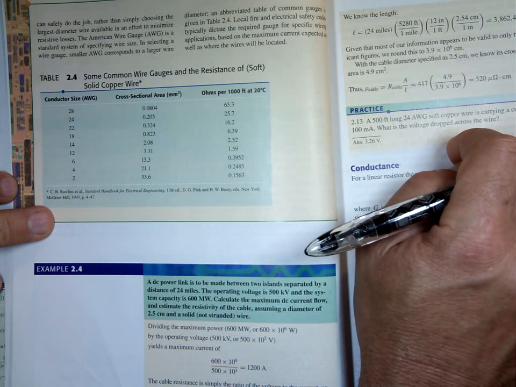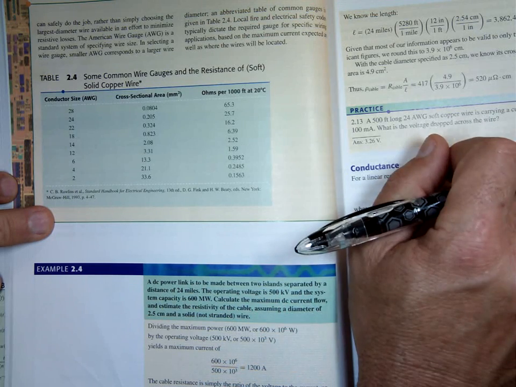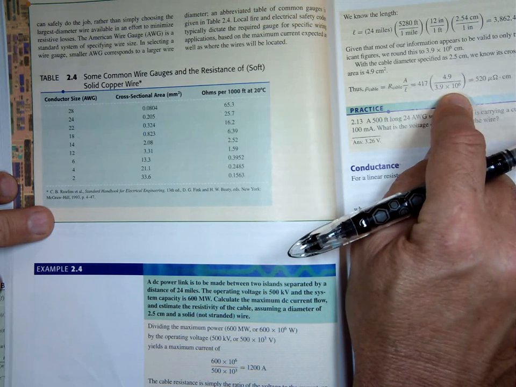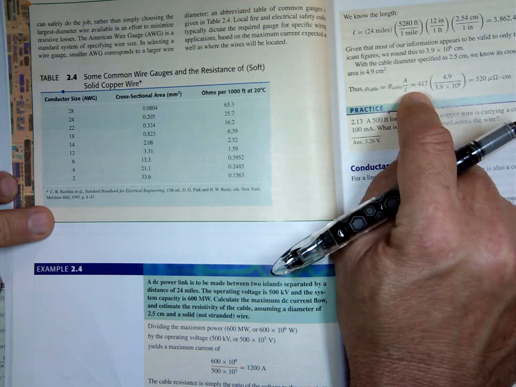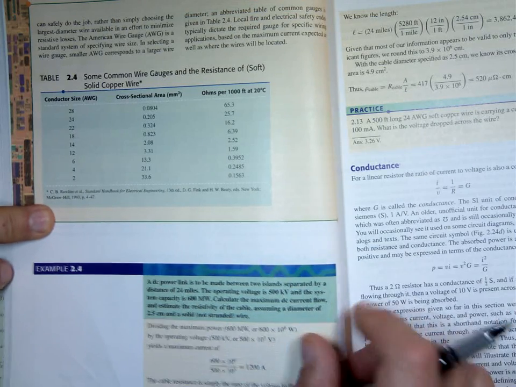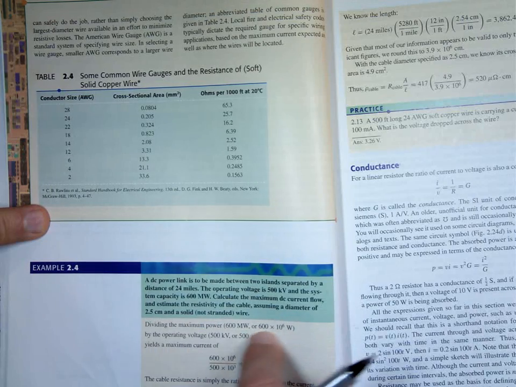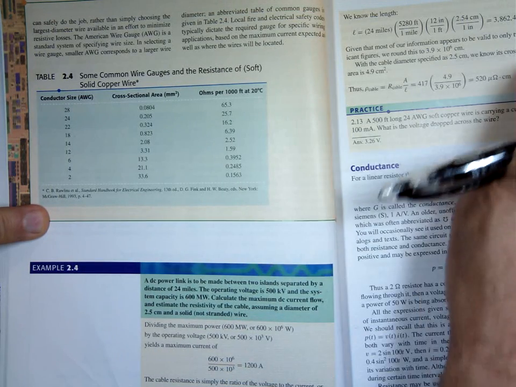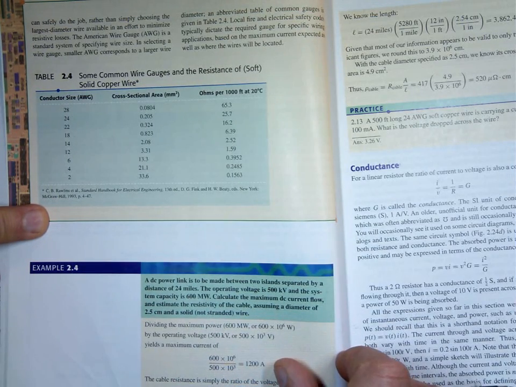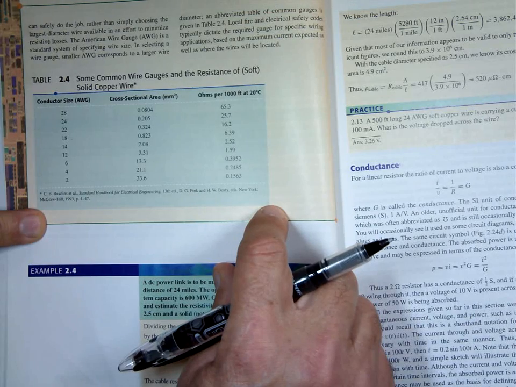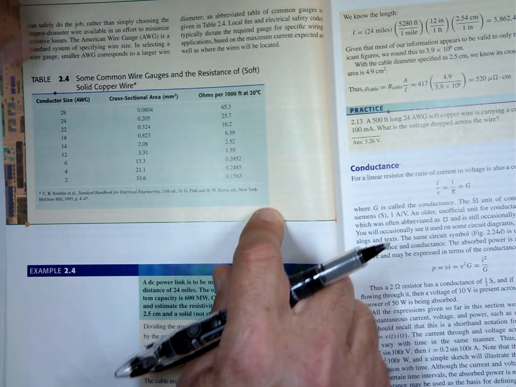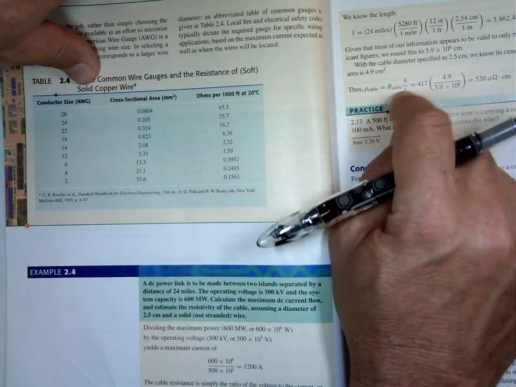So that's the area. We know the length of the cable. We know the resistance, 417, it says in the problem. Somewhere they're going to have 417 ohms. Where was that listed in the problem? Somewhere here. So we can calculate what the resistivity rho is. Again, they're going back to this equation backward.